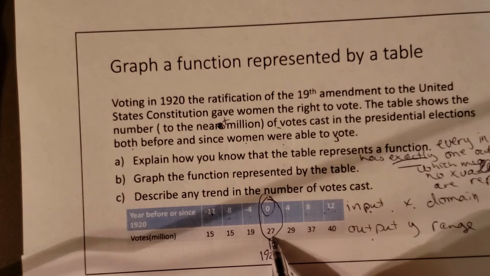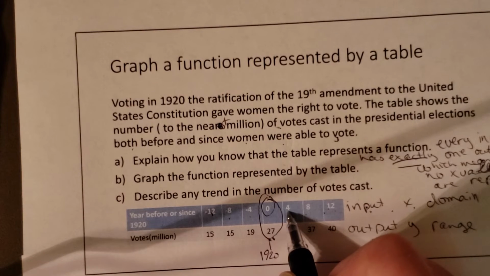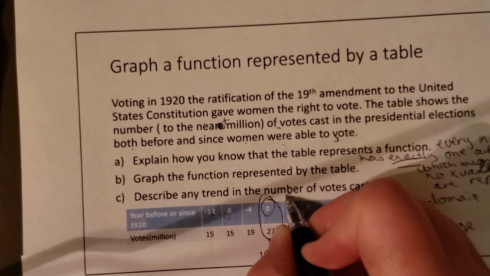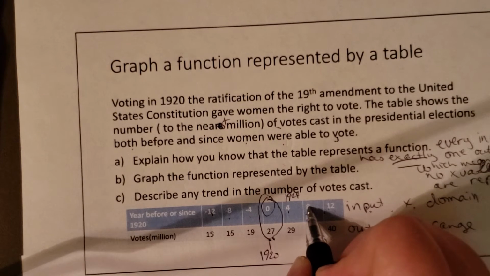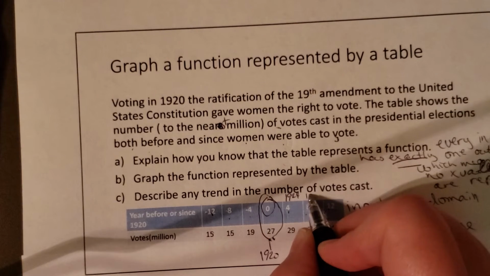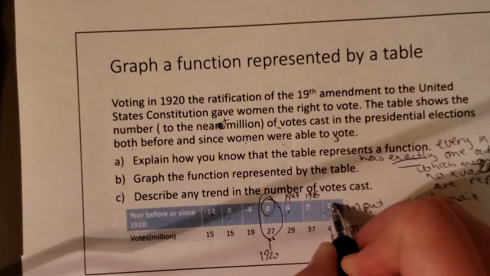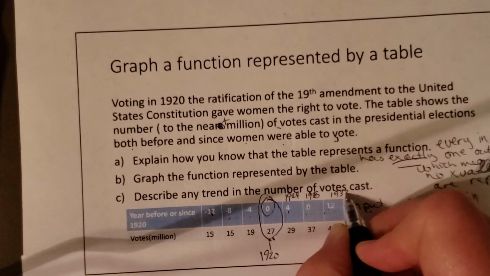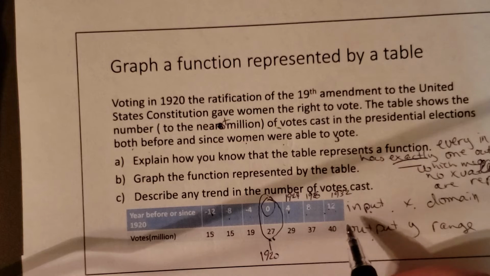In the presidential election afterwards, so this was actually 19 what? Good. 1924. This would be 1928. And good, 1932. And you can see it goes up, doesn't it?